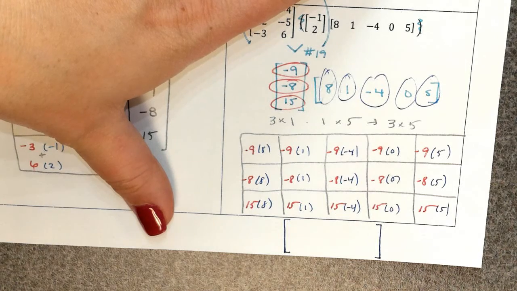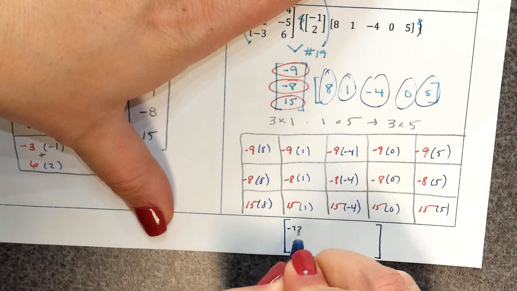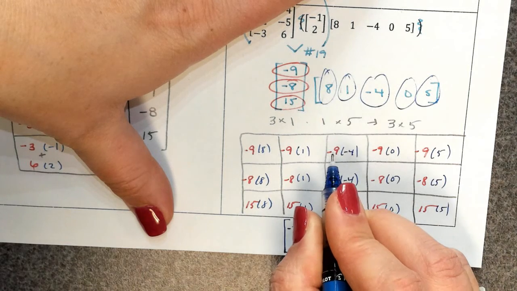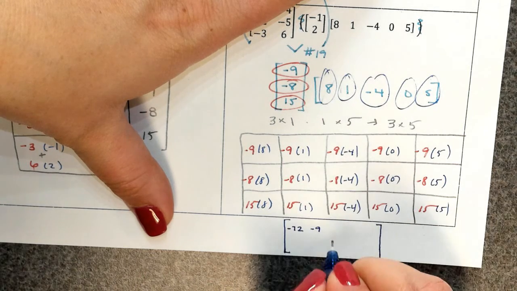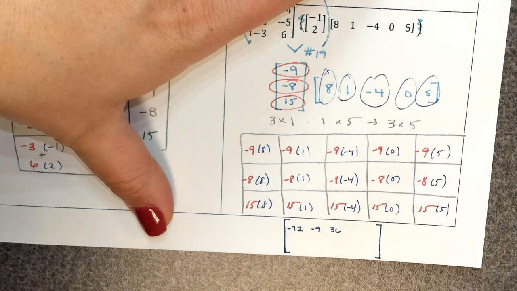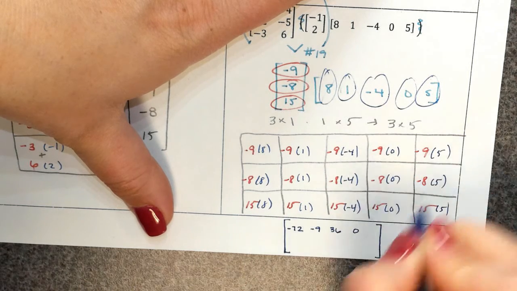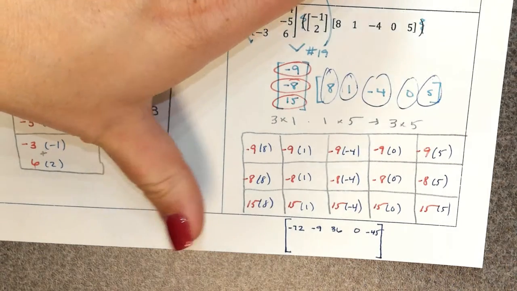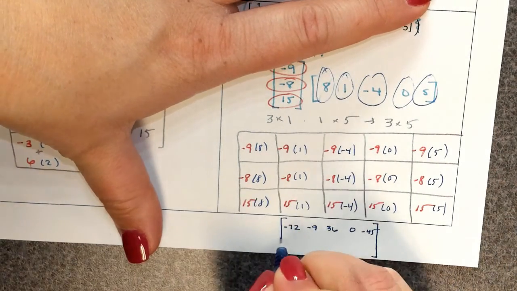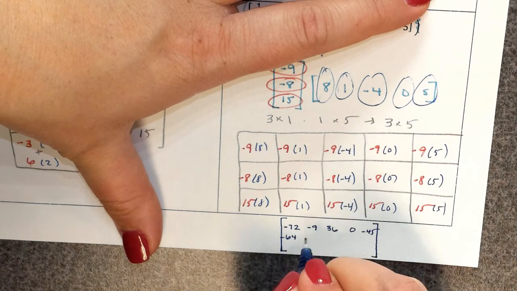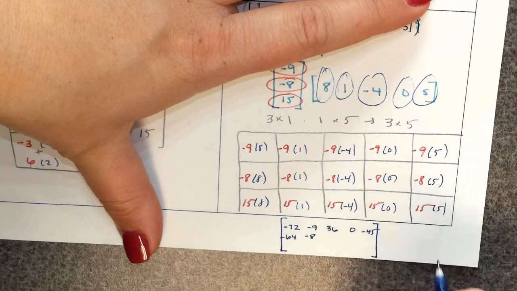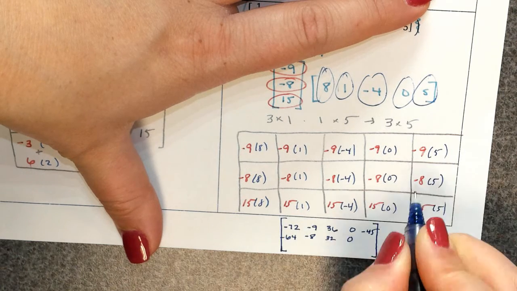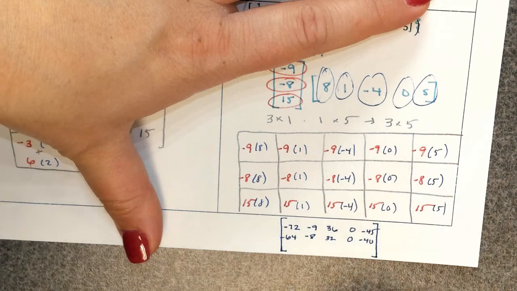Negative 9 times 8 is negative 72. Negative 9 times 1 is negative 9. 9 times 4 is 36. 2 negatives make a positive. That'll turn into 0. Negative 45. Now I'm just multiplying. You can use your calculator to multiply. Negative 8 times 8 is negative 64. Negative 8 times 1 is negative 8. Negative 8 times negative 4 is a positive 32. That'll be 0. Negative 8 times 5 is negative 40.